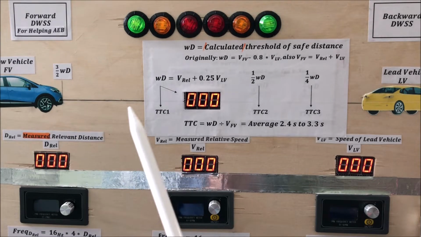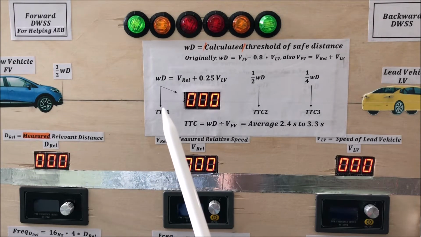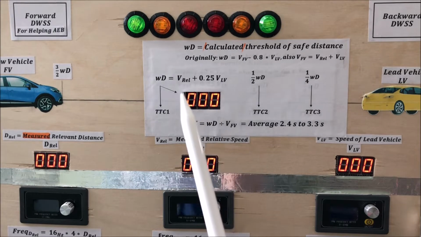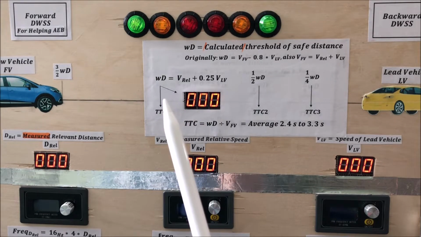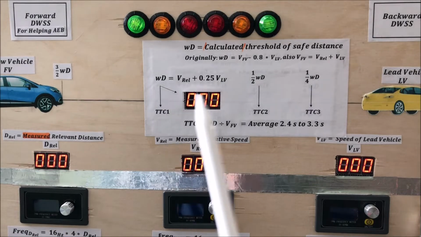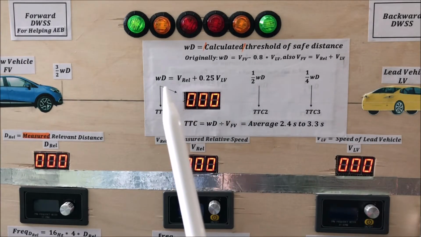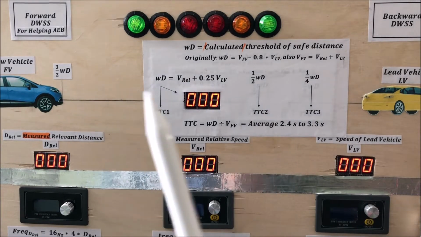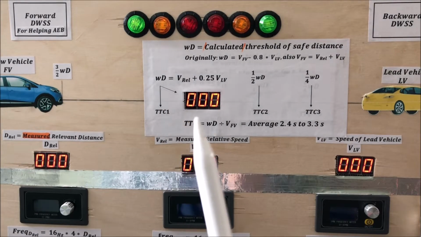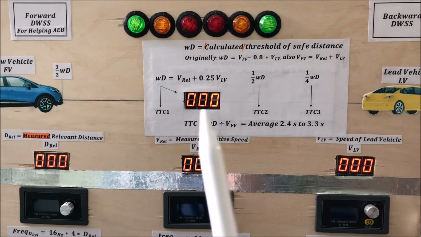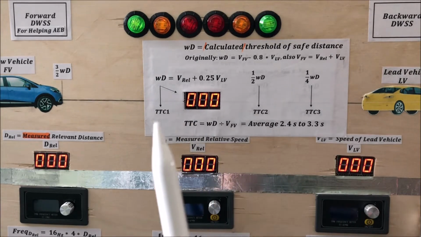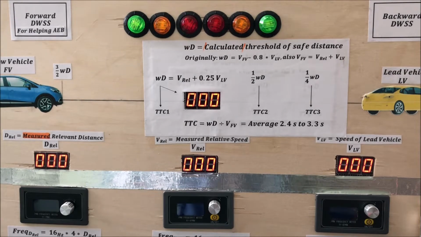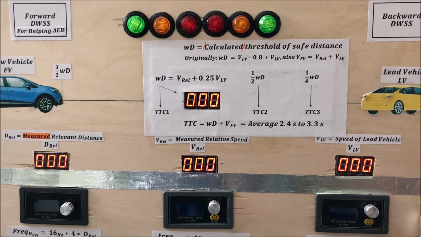When the follow vehicle passes the threshold of the calculated safe distance, which is an actual safe distance based on my discussions in my paper by referring to previous research, this distance will be considered unsafe. And because the system generates warning pulses within the safe distance, the unsafe distance is referred to as warning distance.